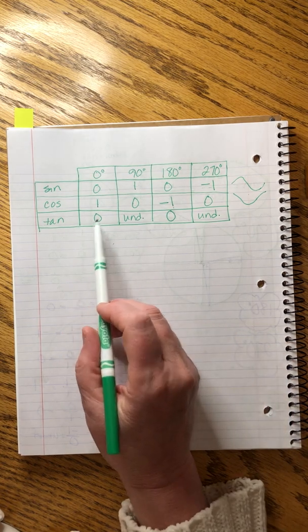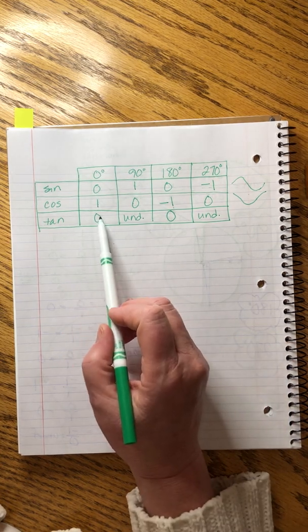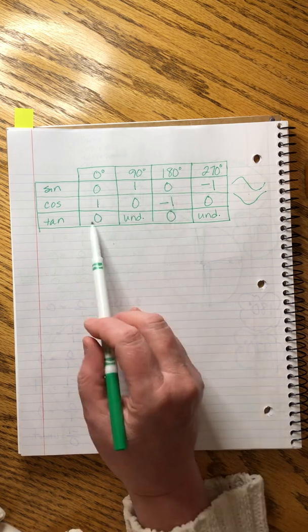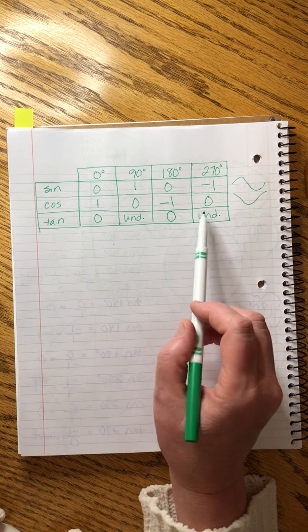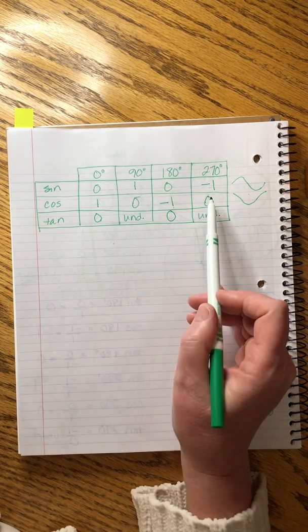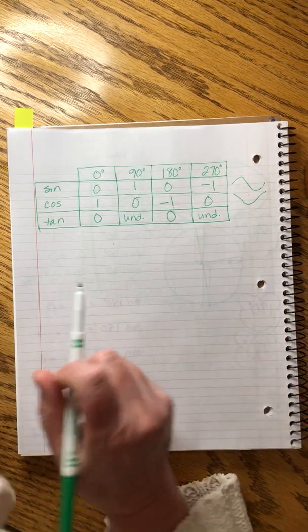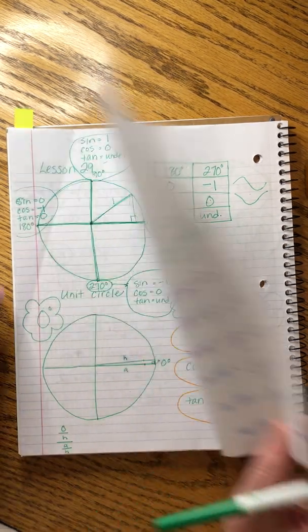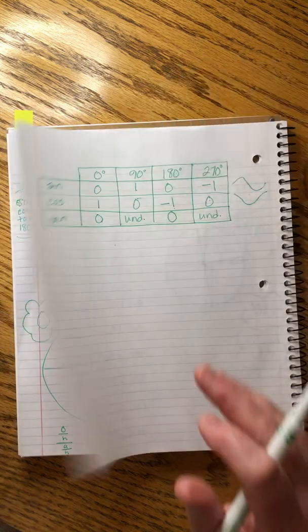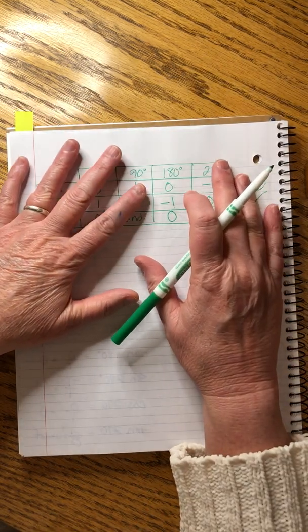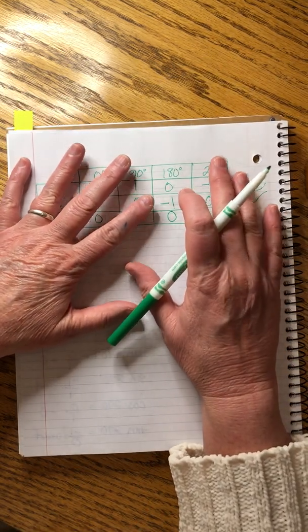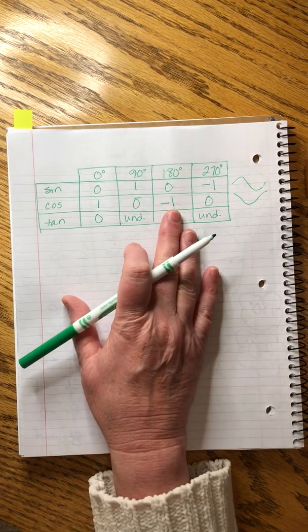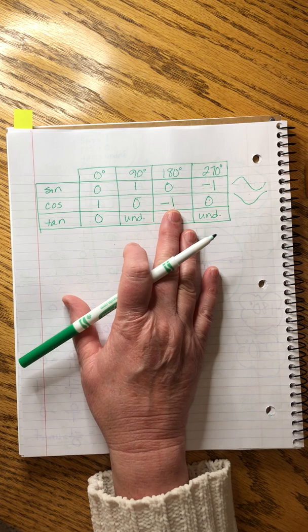Tangent is a little weirdo. It kind of follows along. It's got the same zeros as sine, but then it's got these weird undefineds, because when cosine goes to 0, that makes tangent undefined. So, like I said, we're going to memorize this, but for starters, a lot of students find it's more manageable to just take the information in a more condensed version and work with this.